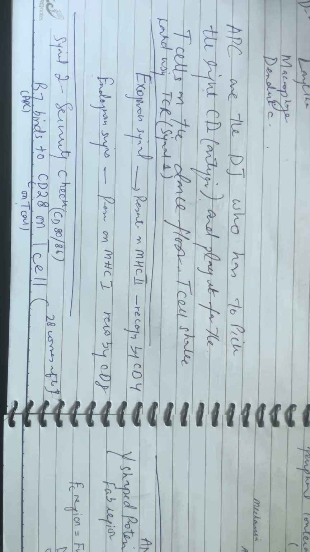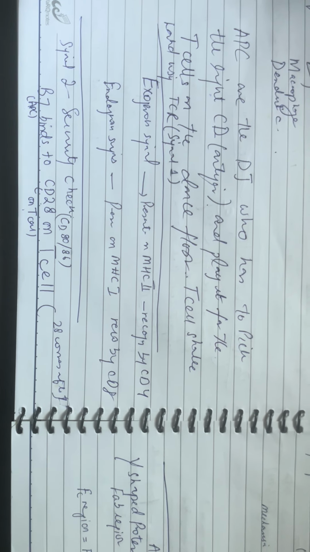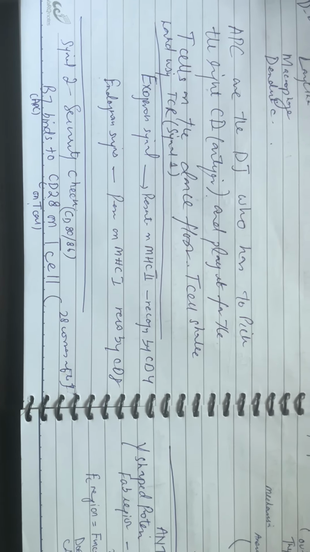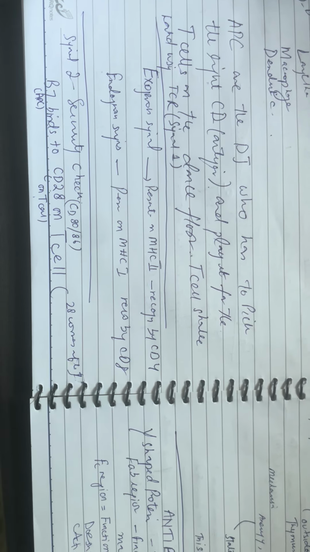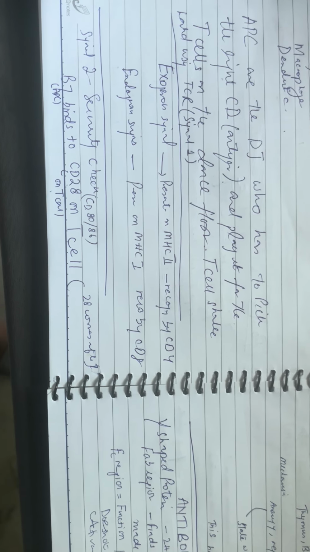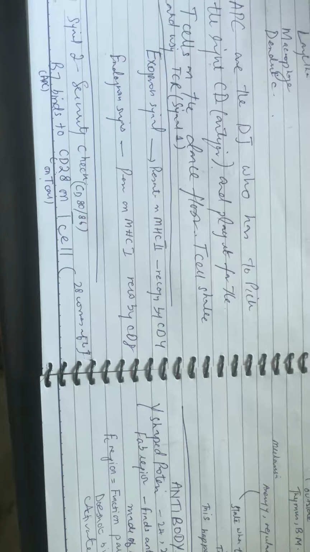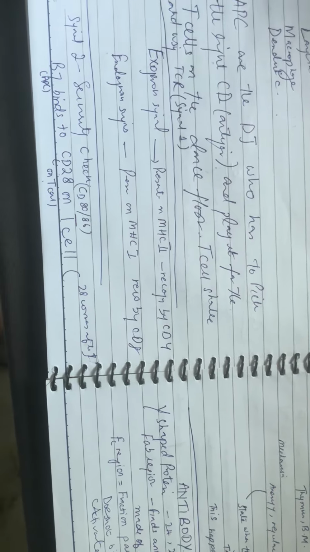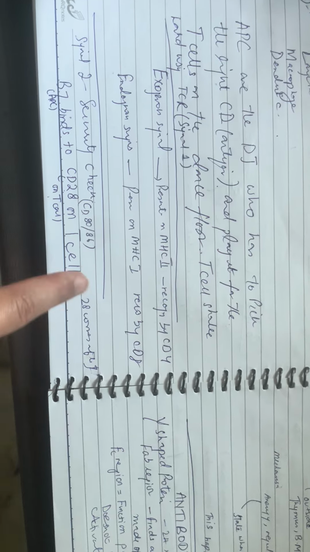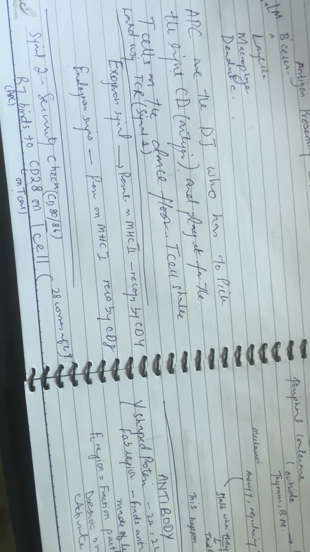Then signal 2 is actually the security check. There is the B7, which is present on the antigen presenting cell. It binds to the CD28 that is present on the T cells, that is CD80 and 86 binding CD28 on the T cells. So just remember that this is a security check. They activate the T cells that produce the cytokines.